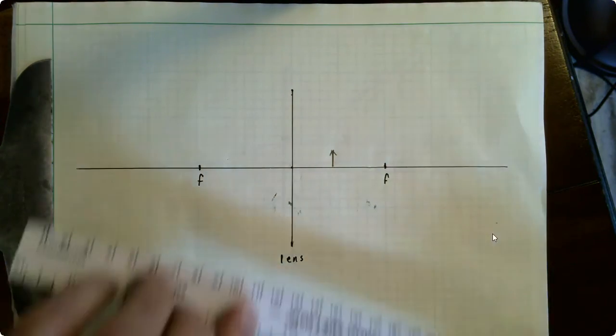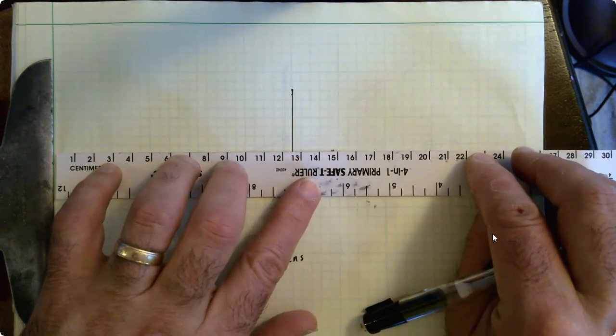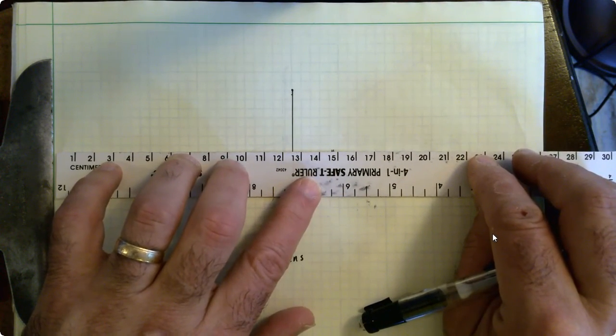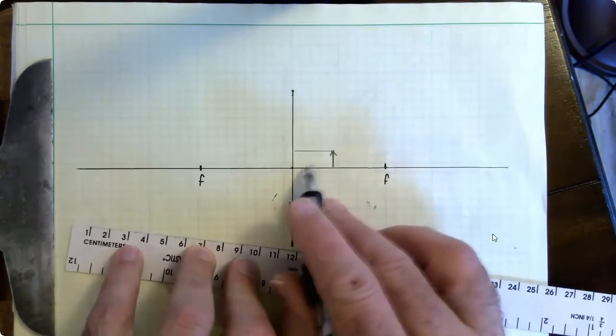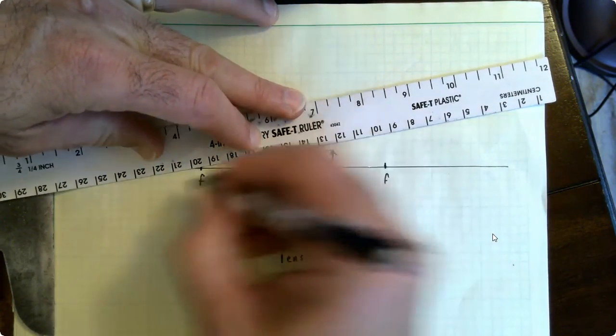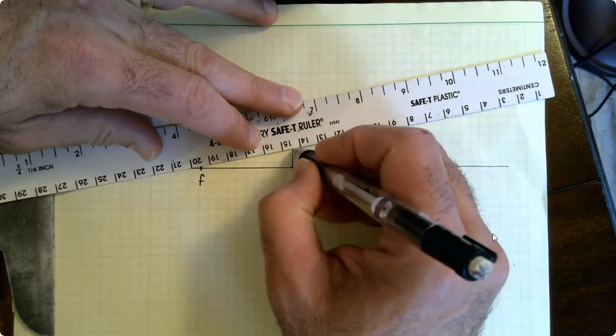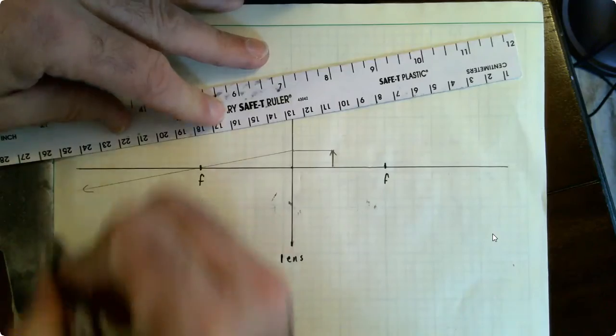Same deal. If a ray comes from the object and comes in parallel to the principal axis, it will be focused through the focal point. Okay, and it'll go out that way.